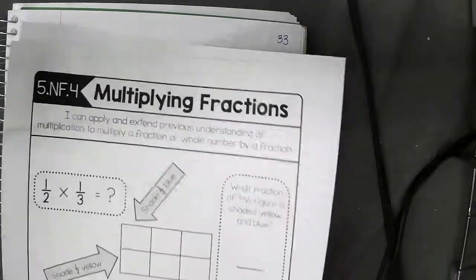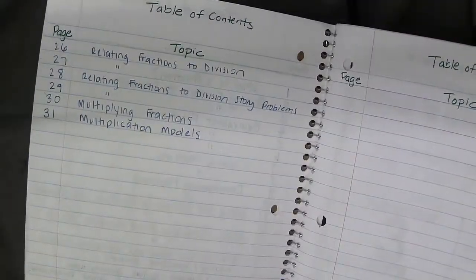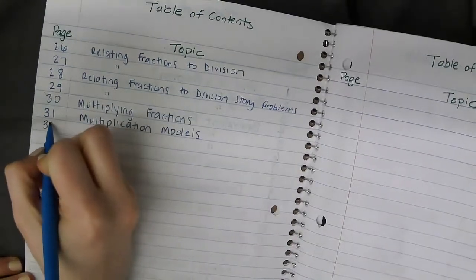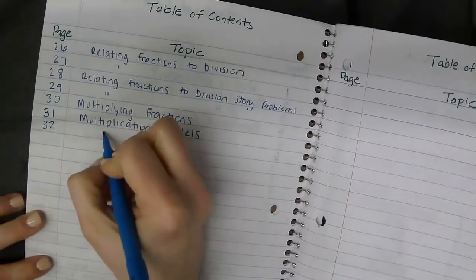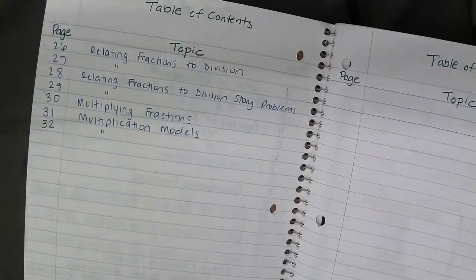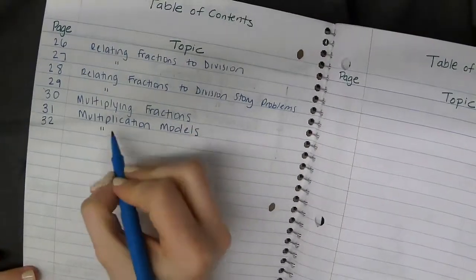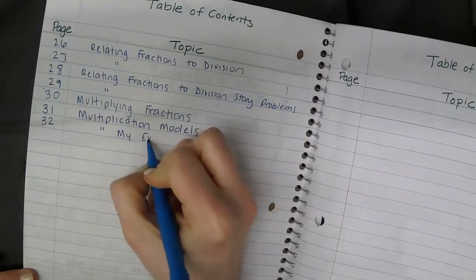First, let's start with our table of contents. So we will flip to that, and on page 32, we will say ditto. We forgot to fill this out the last video, so that is my bad. But on page 32, multiplication models, you can write my examples.